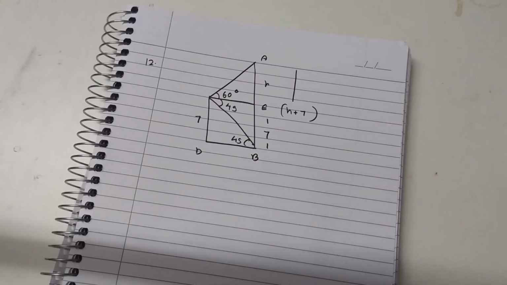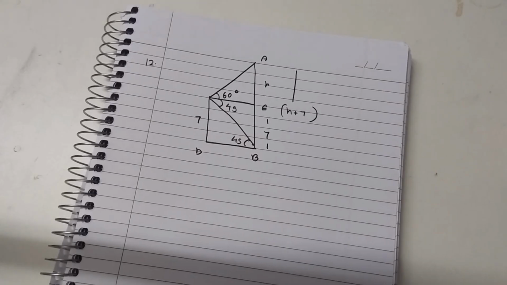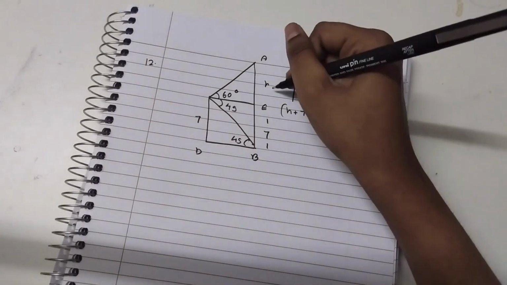In the 12th question, they've given that from the top of a 7-meter high building, the angle of elevation of the top of a cable tower is 60 degrees, and the angle of depression of its foot is 45 degrees. Determine the height of the tower. So we need to find the value of h.